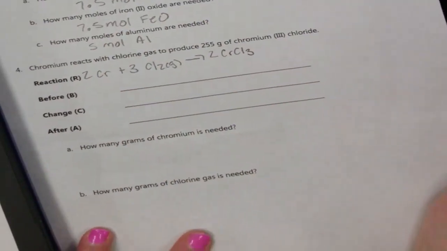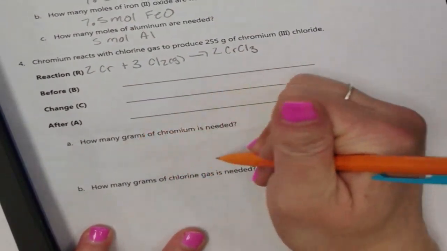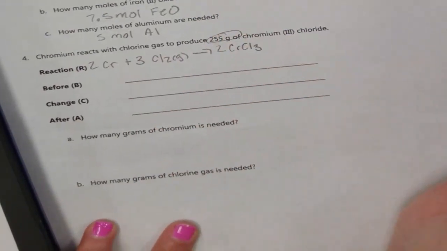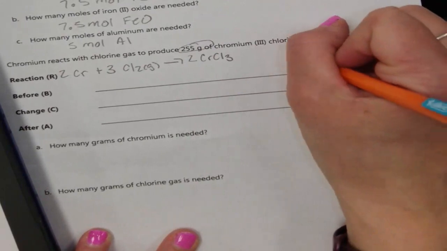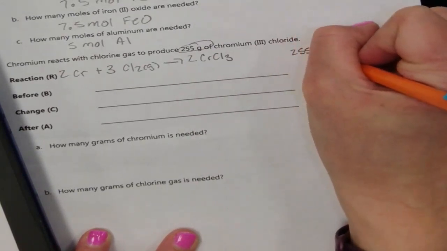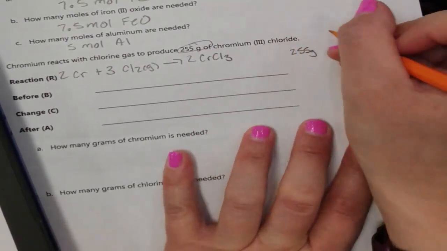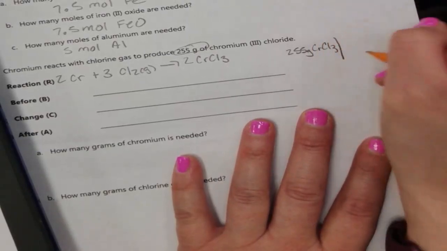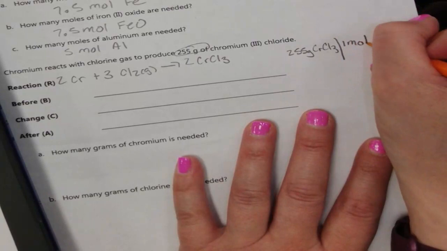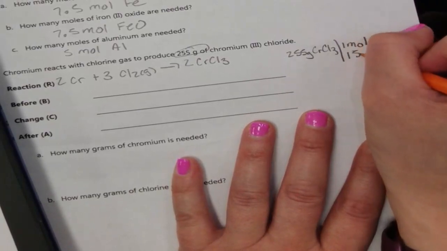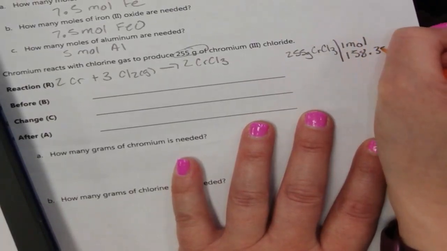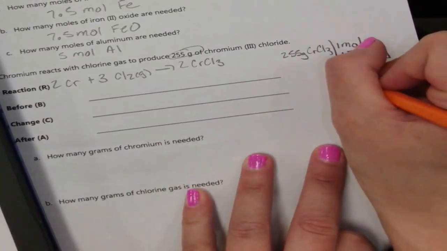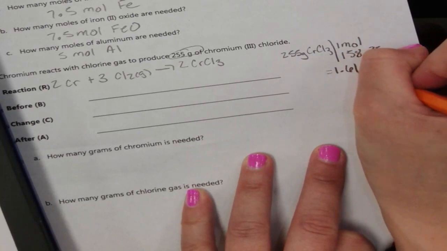All right, my next step, we go through the mole, but I was provided mass. So step 1, I'm going to have to convert this mass, 255 grams of chromium 3 chloride, into moles, where 1 mole is the mass from the periodic table. And if you do not know how I'm getting this value, you need to go back and watch my video on molar mass.